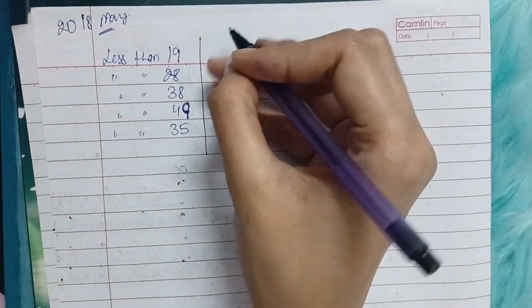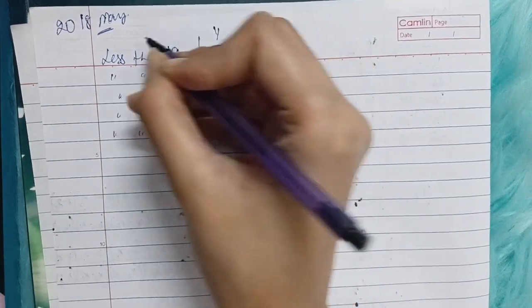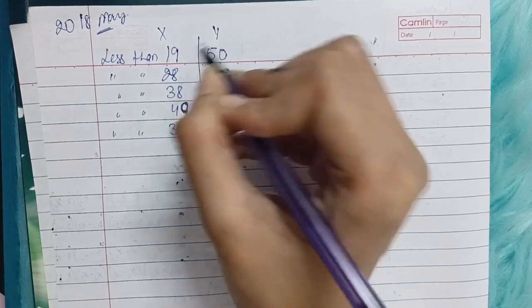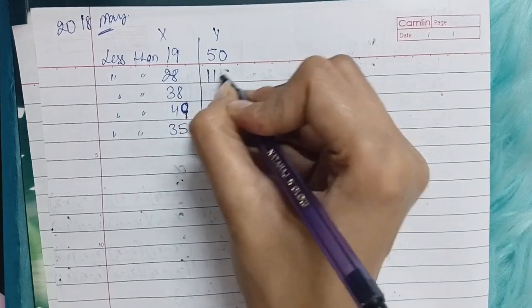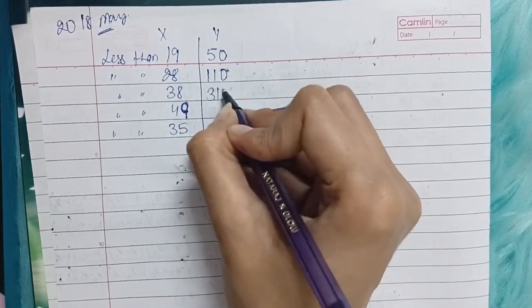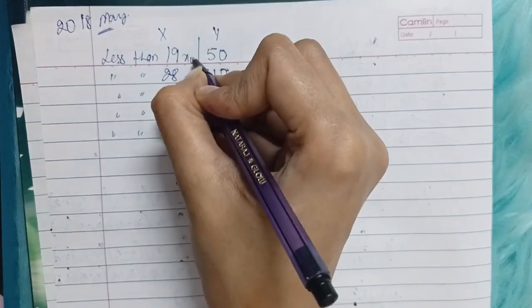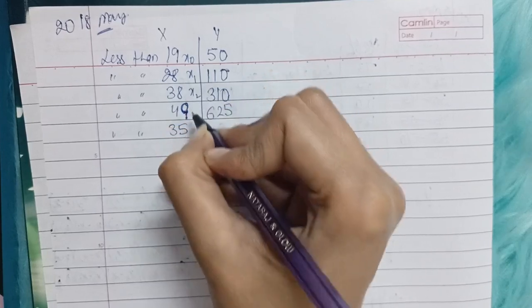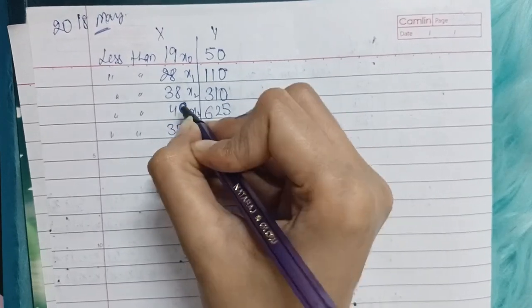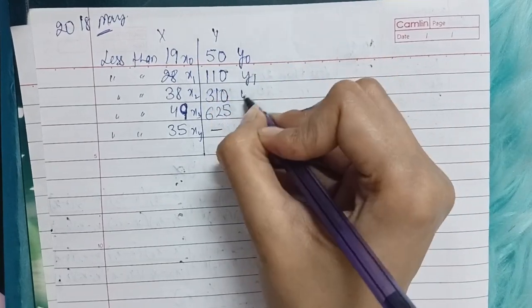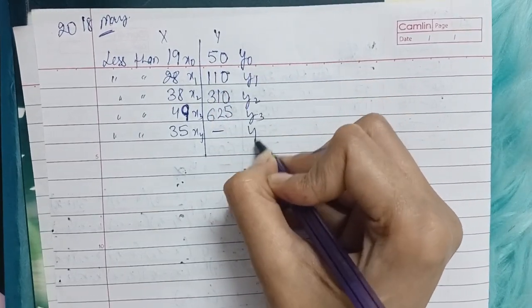And the second part is given to us, that is y. This is our x, y is 50. So I'm converting that, right? So I'm adding 110, 310, 625, and this one is blank. So I'm labeling x0, x1, x2, x3, x4, right? This is 49. y0, y1, y2, y3, y4.